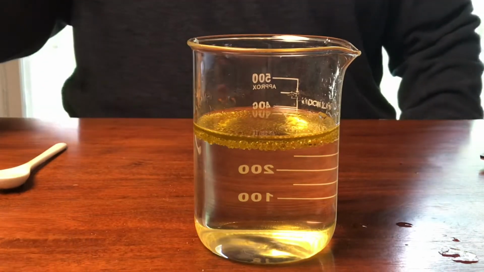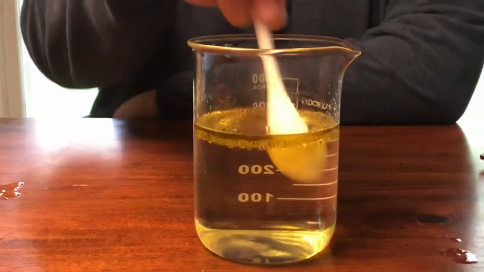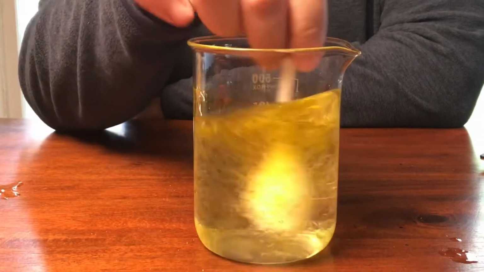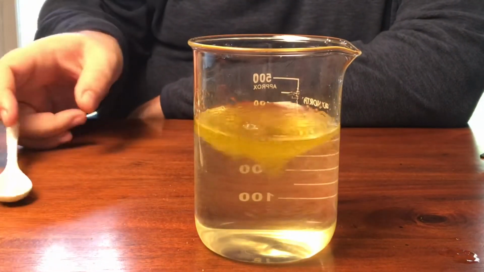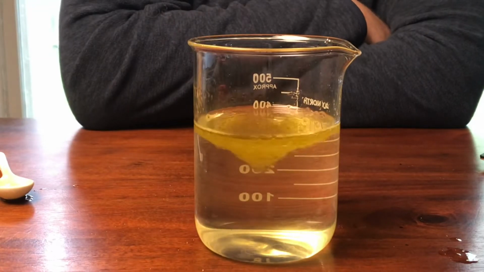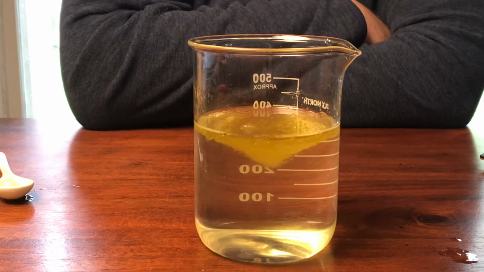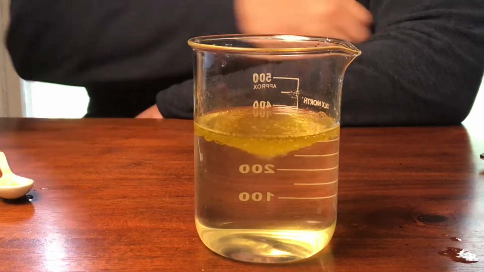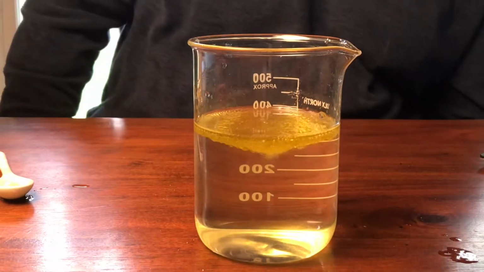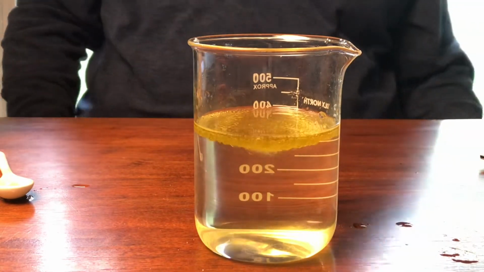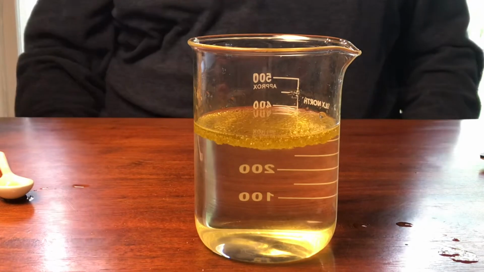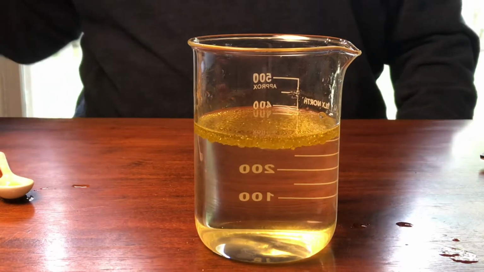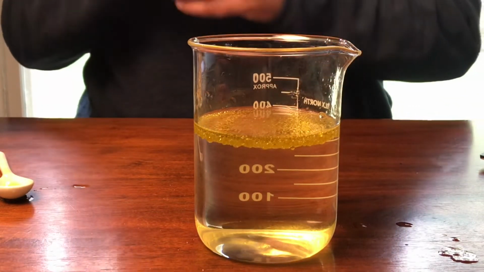These two things are physically separated. And no matter how much I stir, it will still be separate. Well, I think I've got a way that we can actually put these things together. It's called an emulsifier. Here's my magic emulsifier.